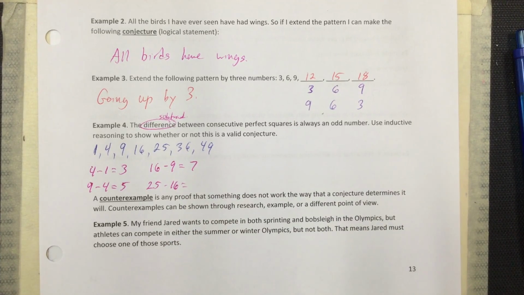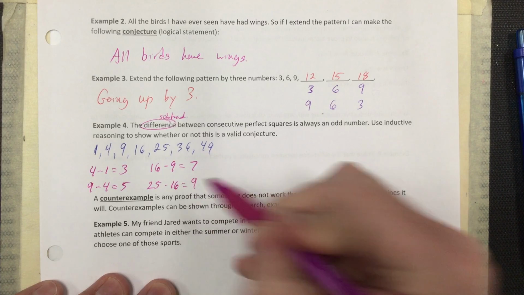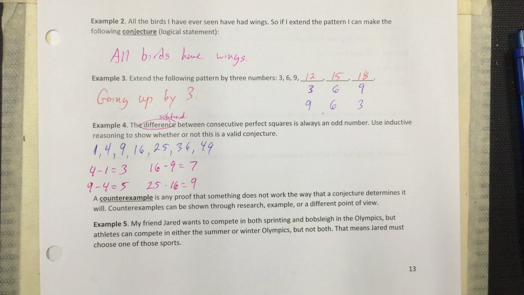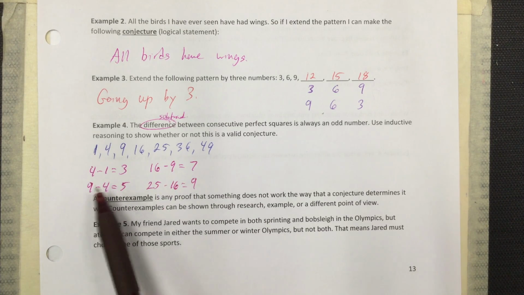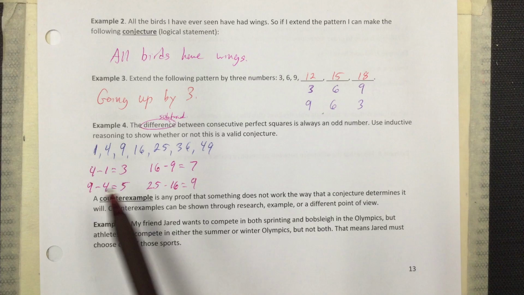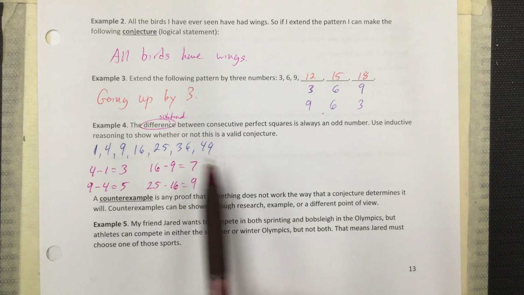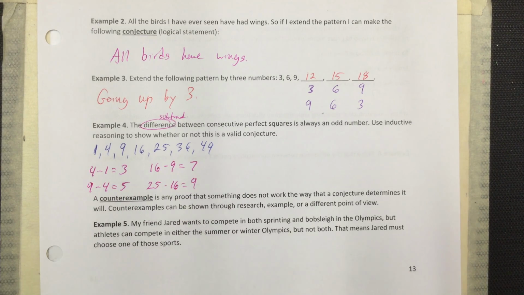Are we seeing a pattern forming? Yeah, what's 25 minus 16? 9. These are all odd numbers, right? And in fact, they're going up by 2s. That's just another pattern that we can see. So, is this valid? The difference between consecutive perfect squares is an odd number. We've shown 4 examples of it. Can we make a conjecture that this is going to continue on?